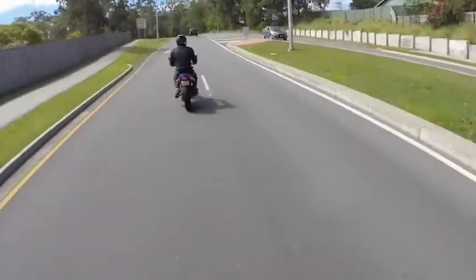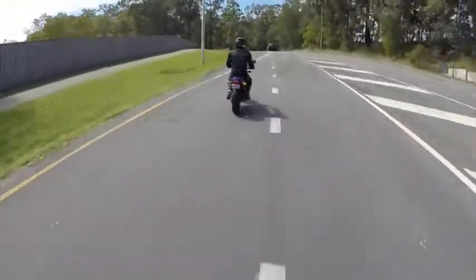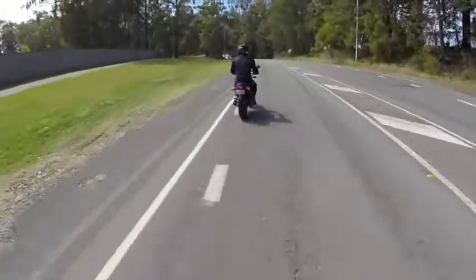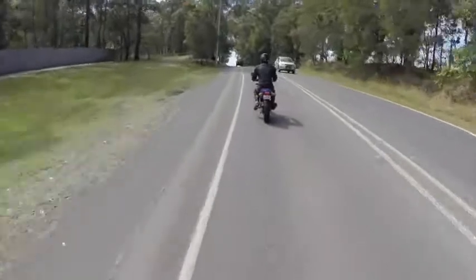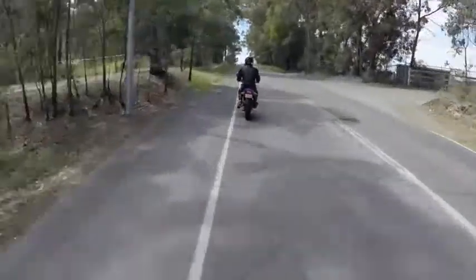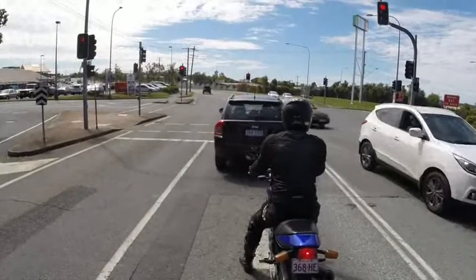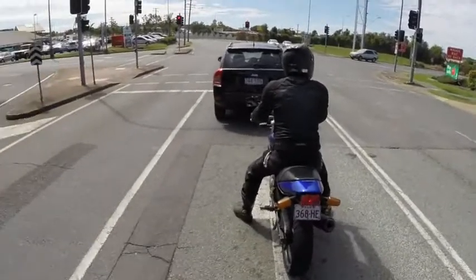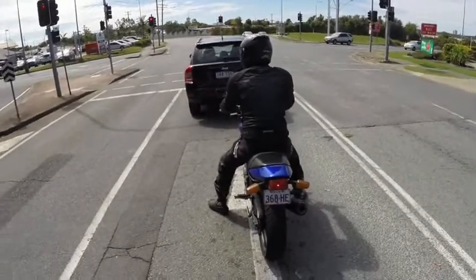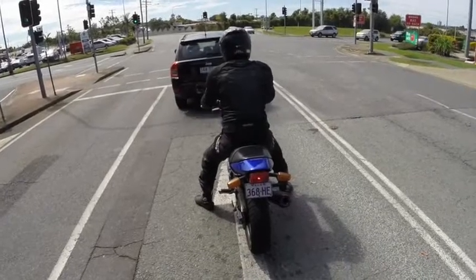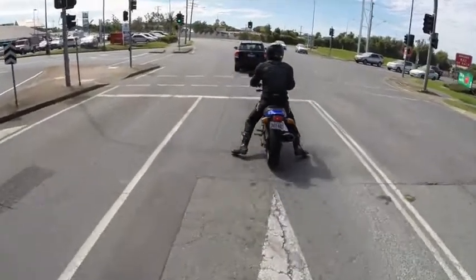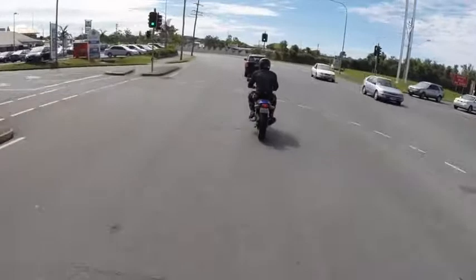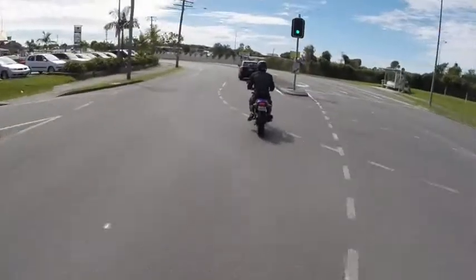Coming up to a slip lane, so he needs to change lane very soon. He's left it way too late. No head check at all either. Parked at another intersection, right on the white line. Oh, now he's taken his foot off the brakes and his hand's not on the brake at all, so there's no tail light, no brake light on. And now he's taken off with both feet off the pegs. This shows very poor skill on a motorcycle.